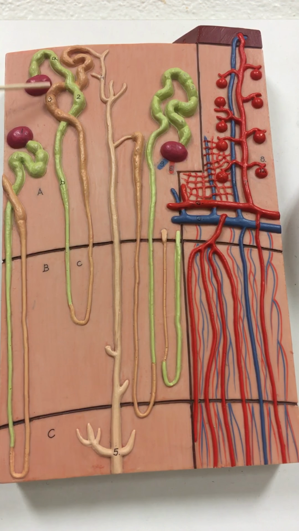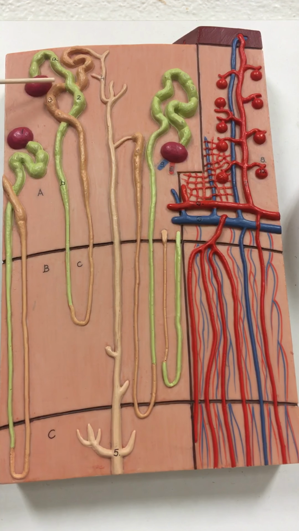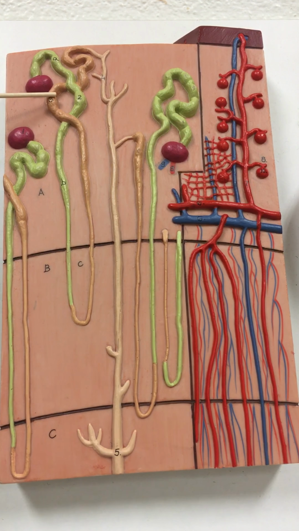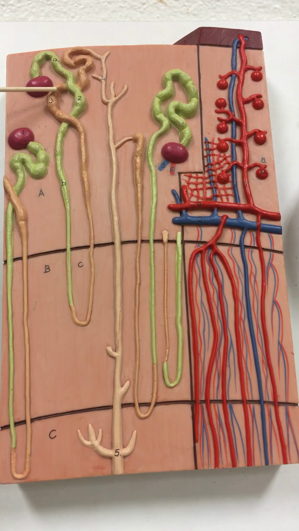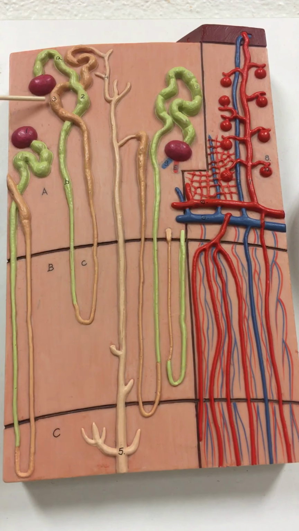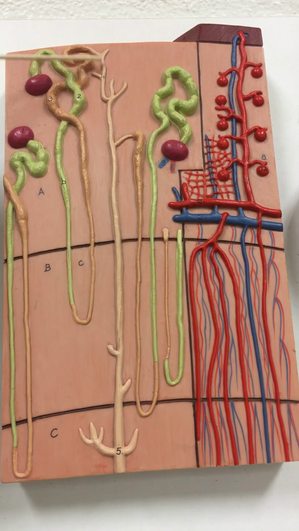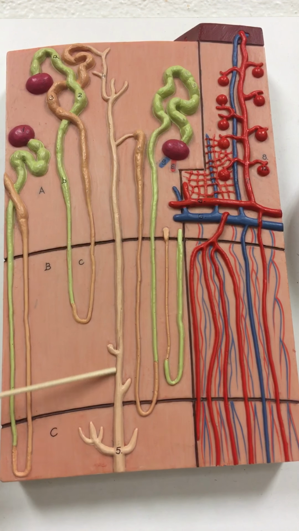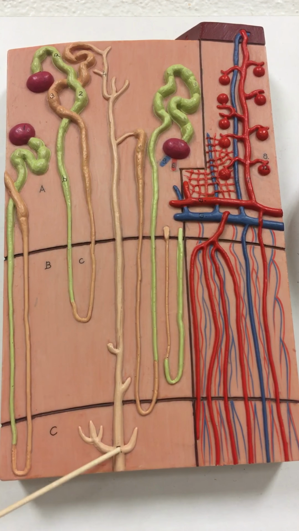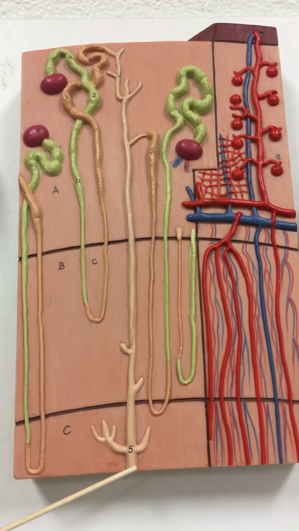You notice how this passes close to the renal corpuscle. This is the distal convoluted tubule. That's not a mistake on here. And so the distal convoluted tubule comes and it's going to connect to the collecting duct here, right? And the collecting duct ends with a renal papilla.